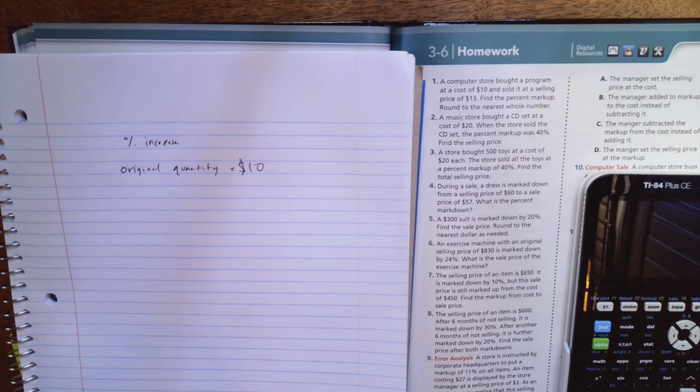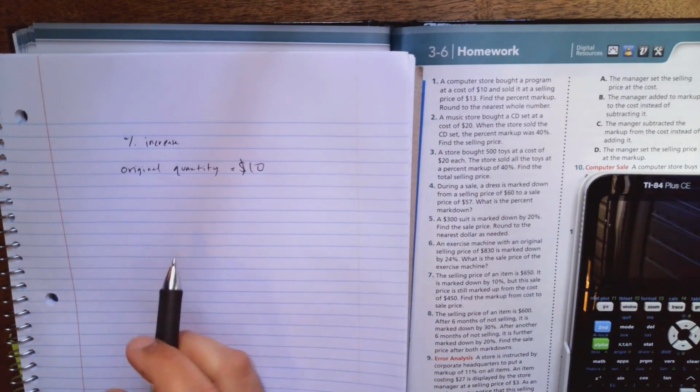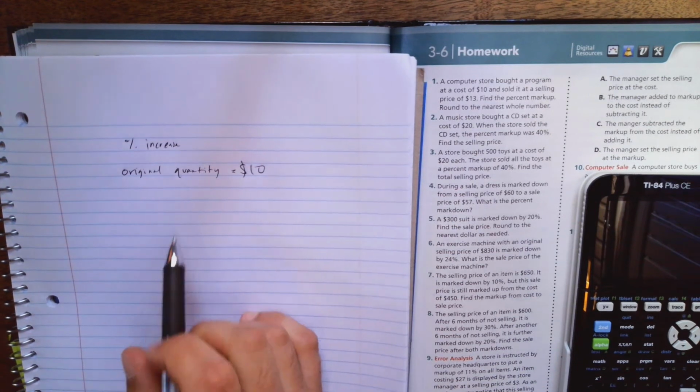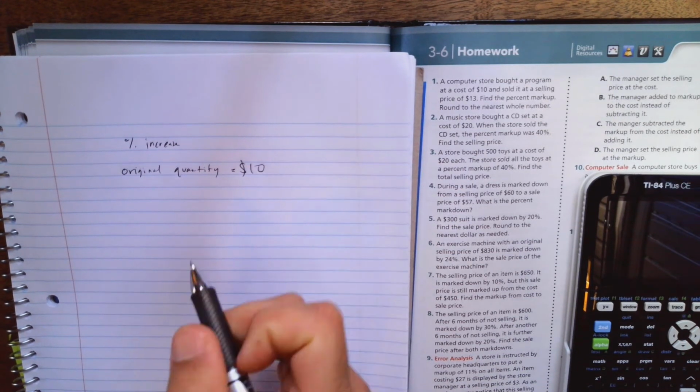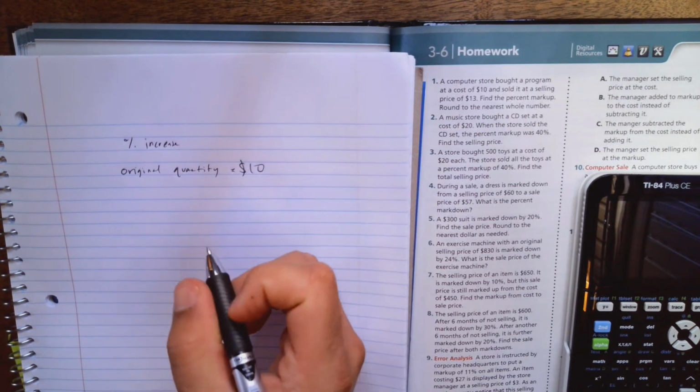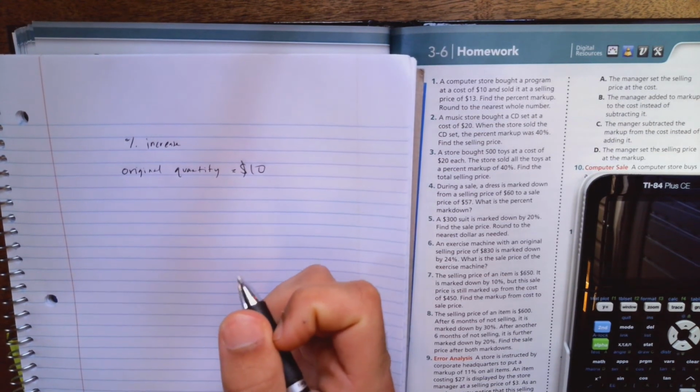The original quantity. No worries, I just want to make sure you have it written down correctly so that it's not confusing when you go to take the test. So I'll repeat it one more time, just make sure you have it written exactly the way I say it. If we're talking about a percent increase, the original quantity is our smaller number.